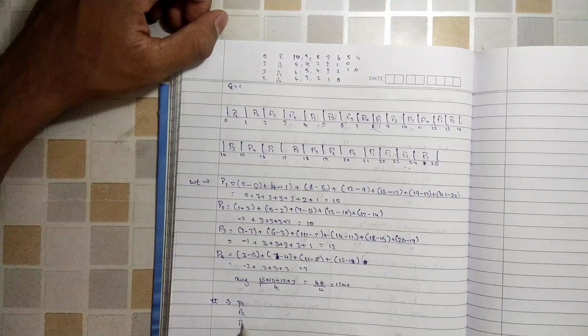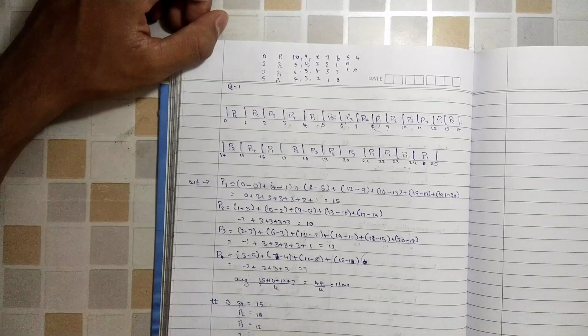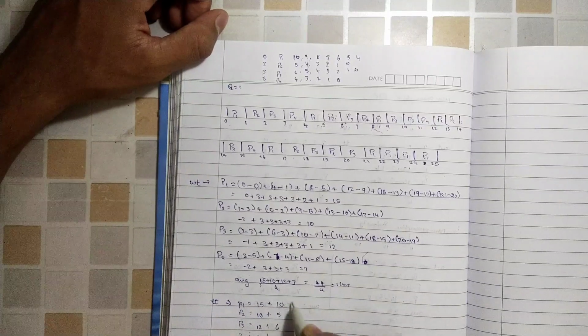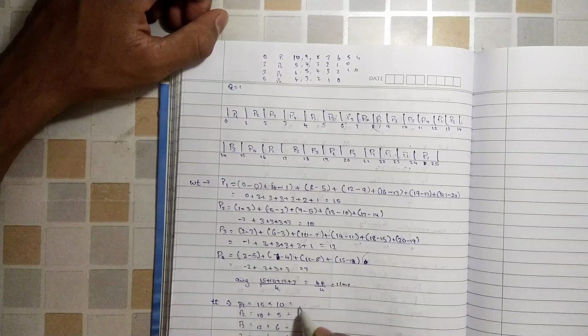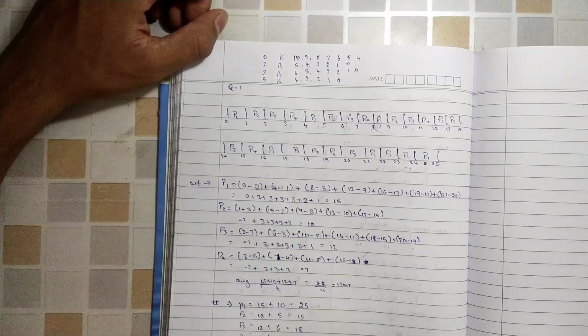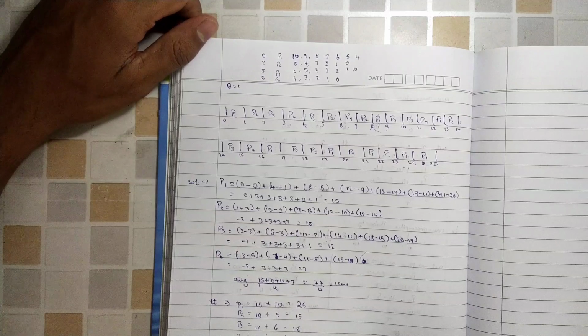P1, P2, P3, P4. Waiting time plus burst time. So we will write the waiting times one by one: 15, 10, 12, 7 plus 10, 5, 6, 4 equals 25, 15, 18, 11. The average is 25 plus 15 plus 18 plus 11.